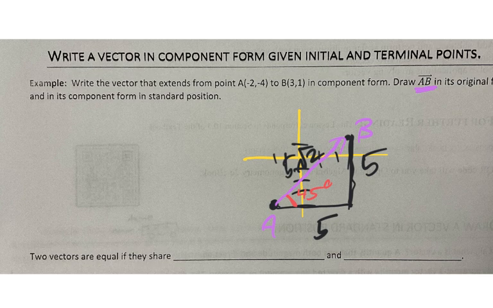What if I took that purple line and moved it to start here? I want to keep the same direction, which means this angle is still 45 and its distance should still be 5 radical 2. If I start at the origin, how far right did I go? How far up? Which means what's the component form? 5, 5.